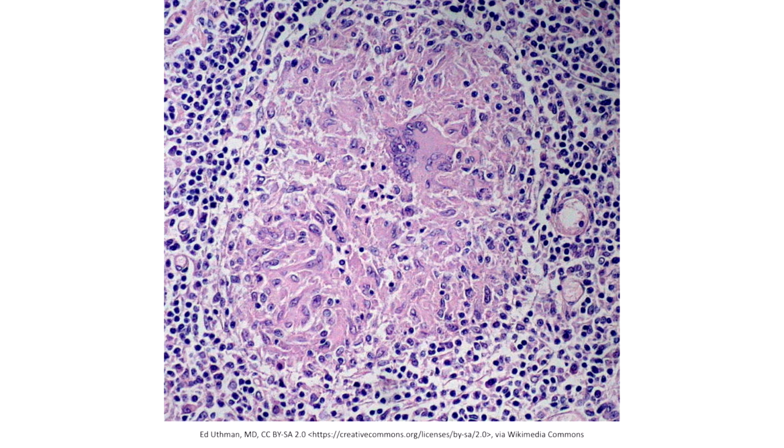Here's a histologic image to remind us of what a non-caseating granuloma looks like. Remember that a granuloma is a nodular collection of macrophages, epithelioid cells, and multinucleated giant cells. The granuloma is surrounded by fibroblasts and lymphocytes. The term non-caseating means that there is no necrosis in the center of the granuloma.